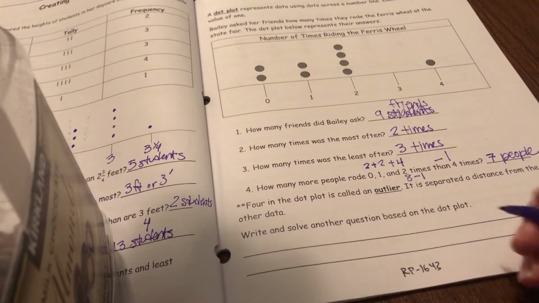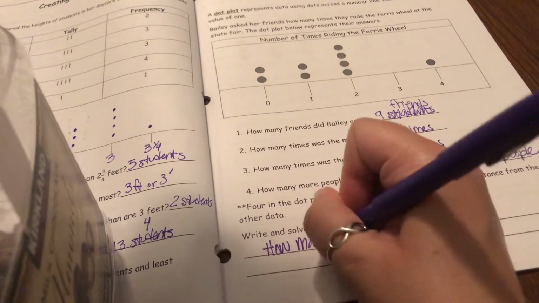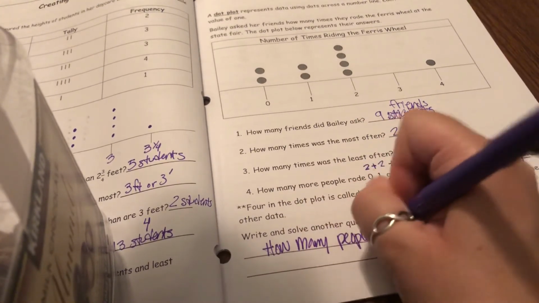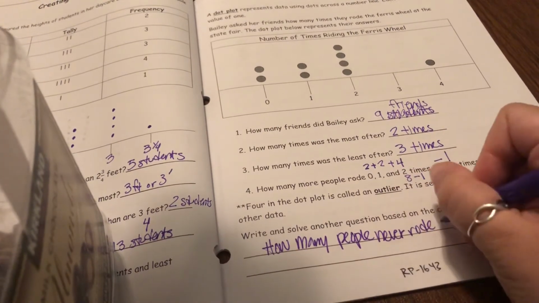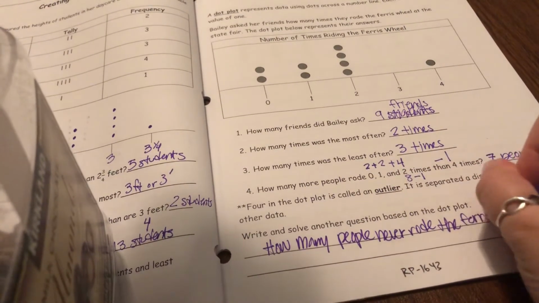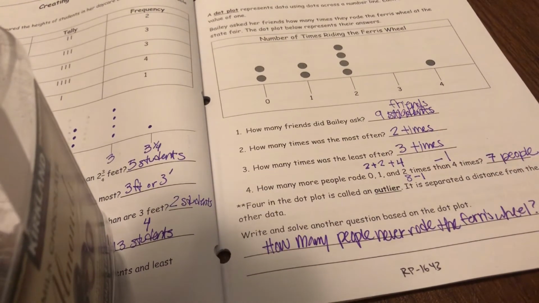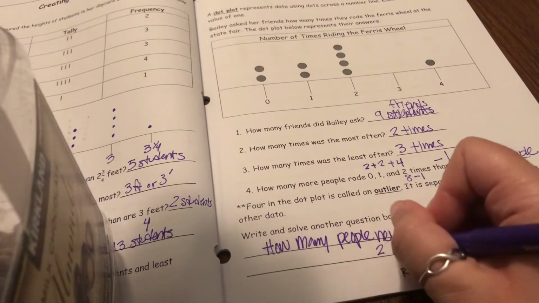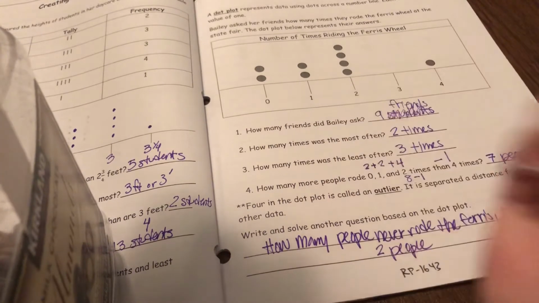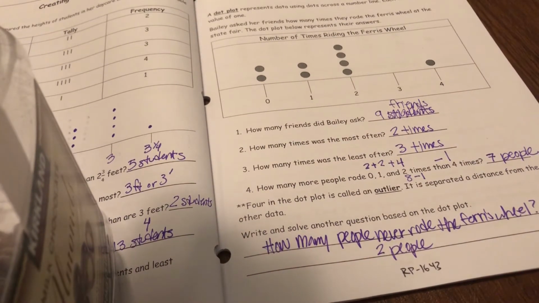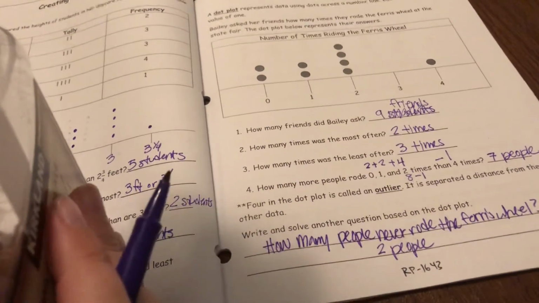I would say a question that I could ask would be, how many people never rode the Ferris wheel? And I would say 2 people, because 2 people rode it 0 times. Now, of course, there are many other questions that you could ask based upon this dot plot, so as long as it makes sense and is reasonable.